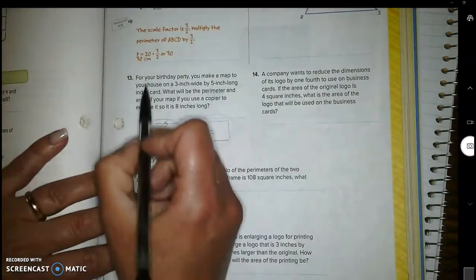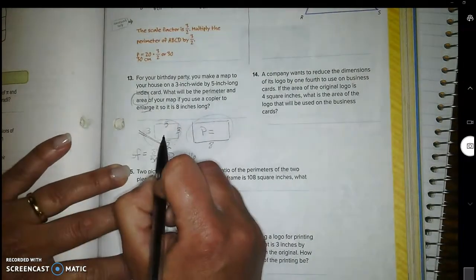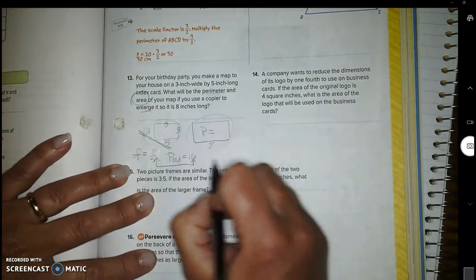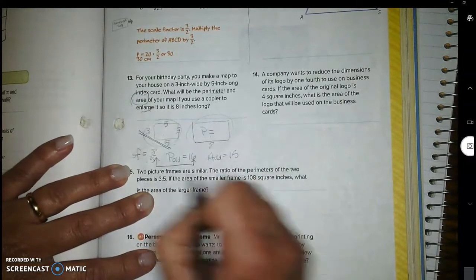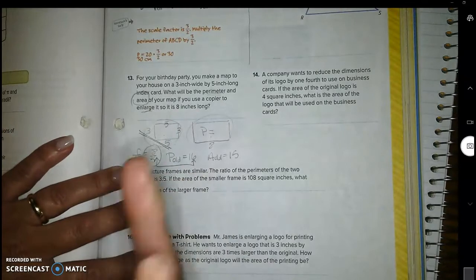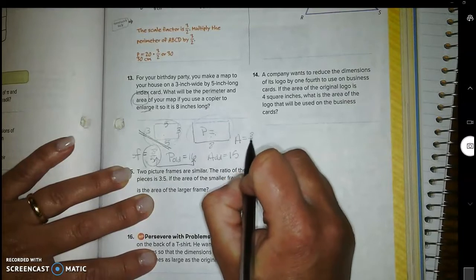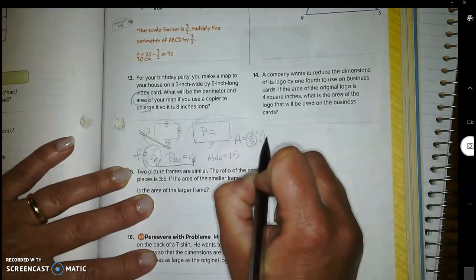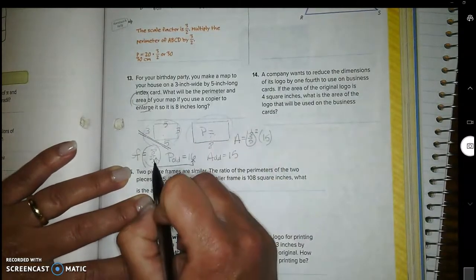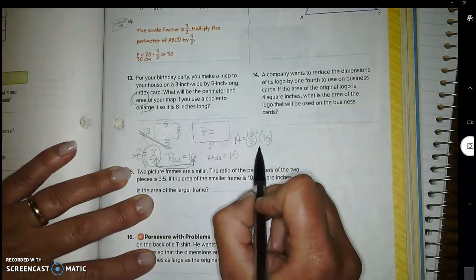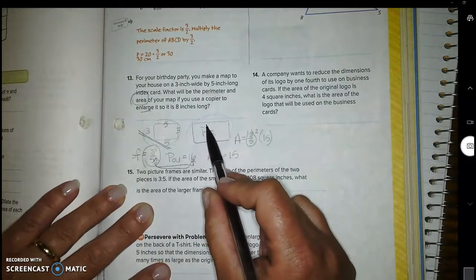But then it also says that you need to find the area. So the area of this first one is going to be 15. So the area of the old one is 15. So the area of the new one, remember you're going to do the scale factor twice. Okay, so to get this area, you have to do 8/5 squared times that 15. Okay, so one more time, the perimeter is going to be 8/5 times 16. The area will be 8/5 squared times 15. Okay? So I hope that helps you with number 13.